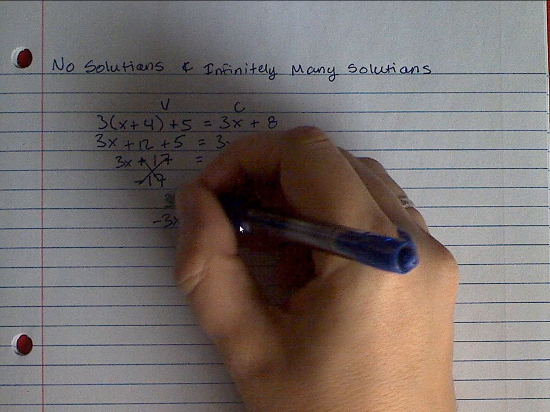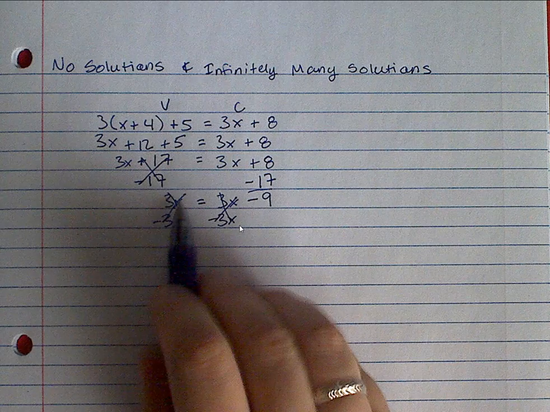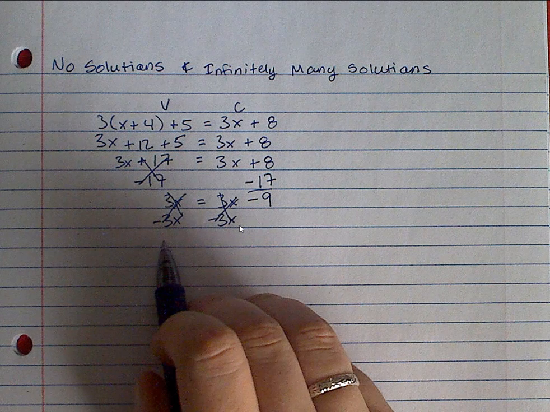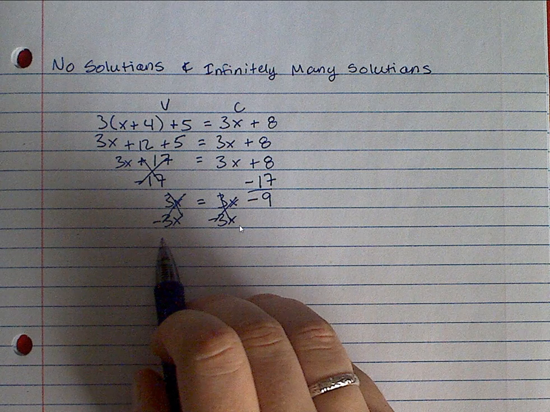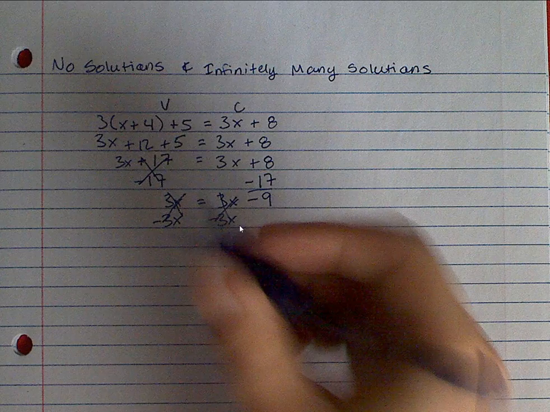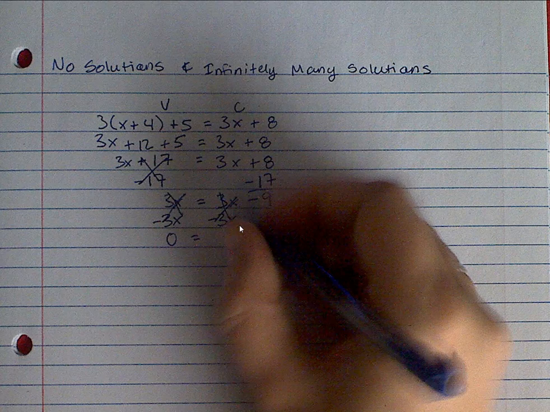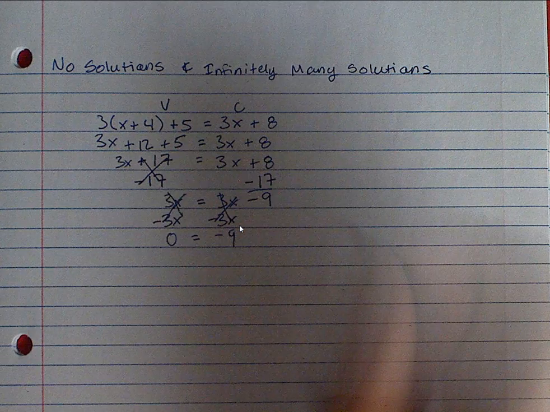Okay, cool. So on the left-hand side, I've got nothing left. And Juju, what number represents nothing? Not 1. 0. 0 represents nothing. 1 represents 1. And then I drop down the negative 9. Okay, so now there's no more x left.